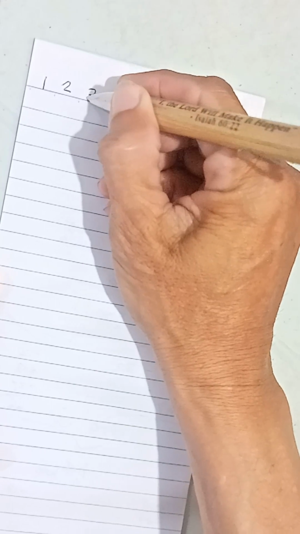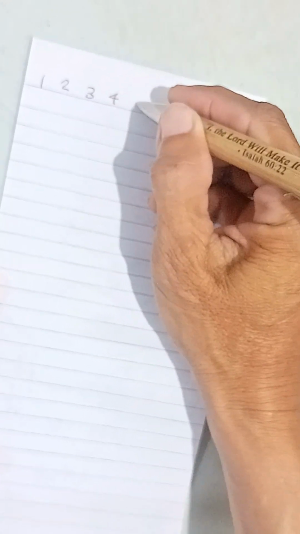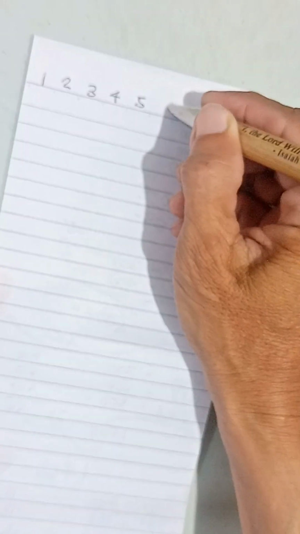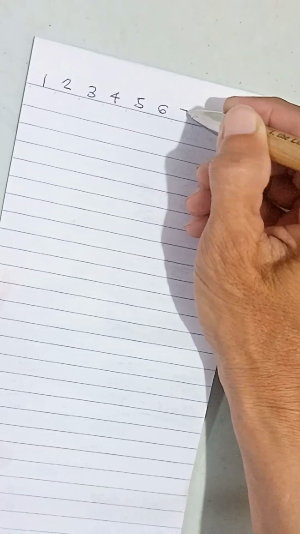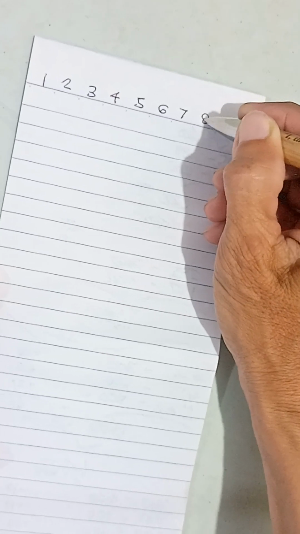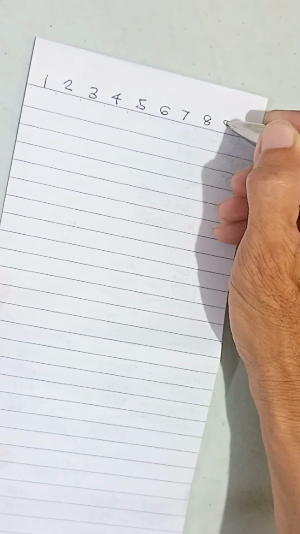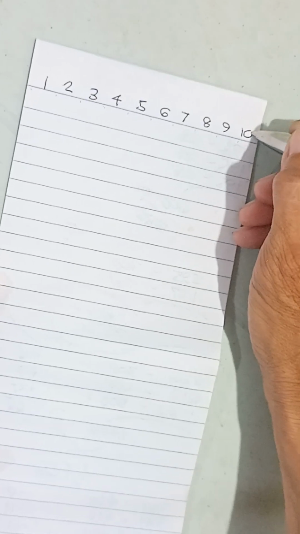Today I will teach you how to count 1 to 10. But it is better if you already know 1 to 10, okay? We will place 1 here and 2 here, 3, 4, 5, 6, 7, 8, 9, 10.